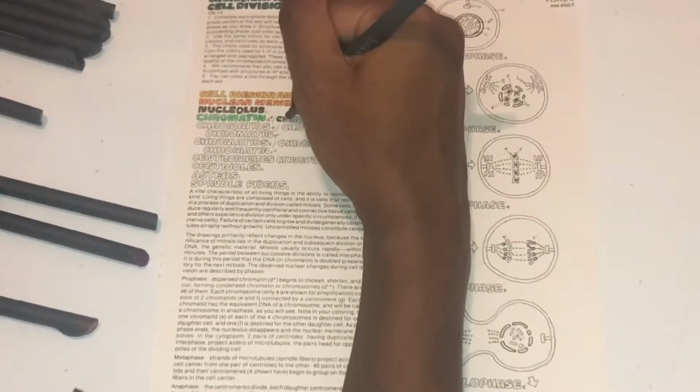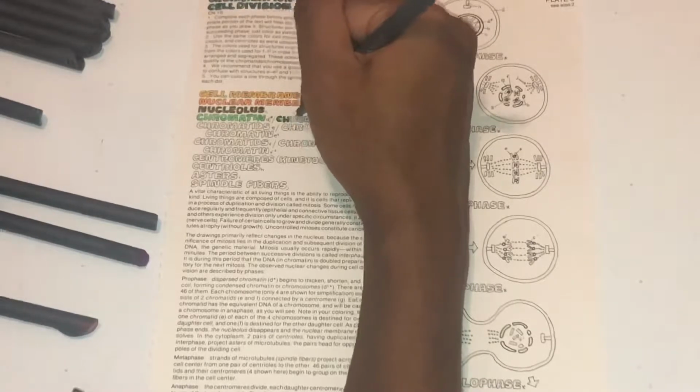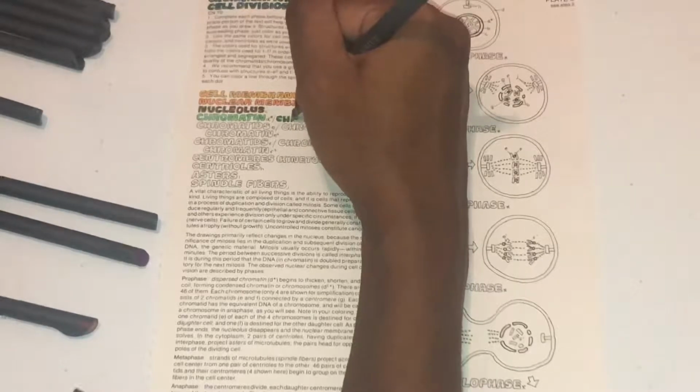And this is chromosomes D1 star, and that will be a darker green.